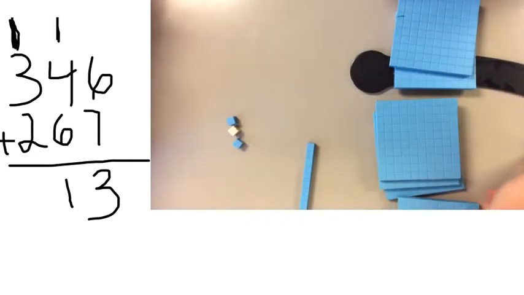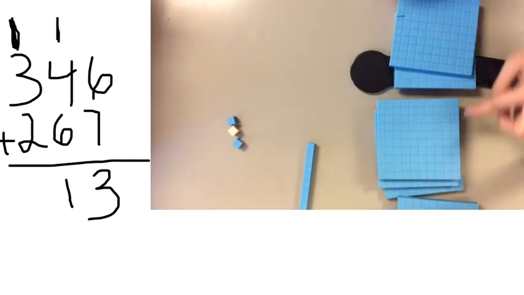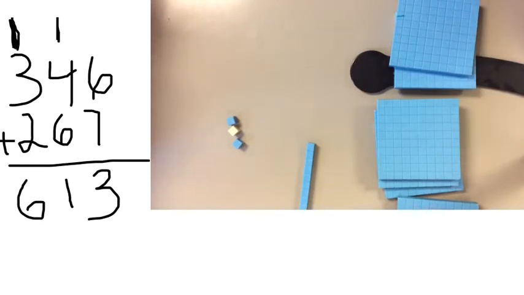Now in my hundreds place, I have 1, 2, 3, 4, 5, 6 hundreds, which is 3 plus 2 plus 1. So some people call this carrying numbers over. What you're really doing is you're regrouping when you have more than 9 in any place value.